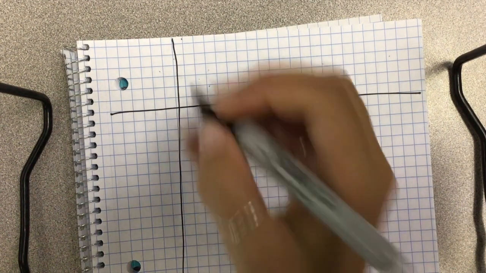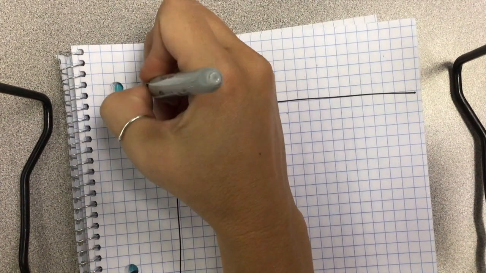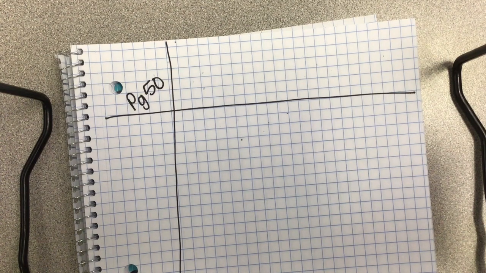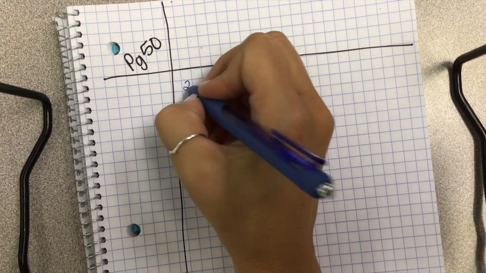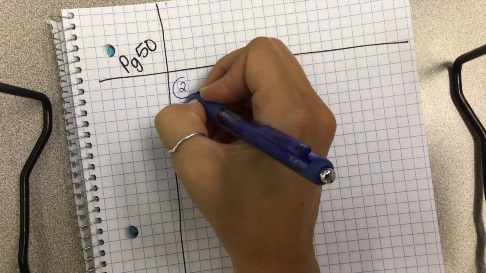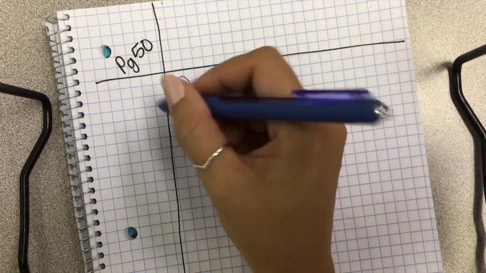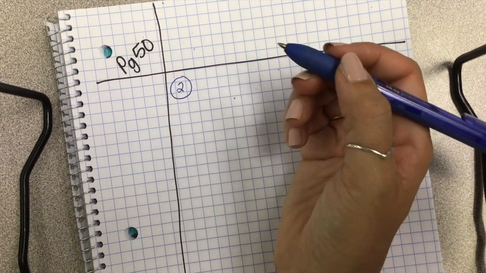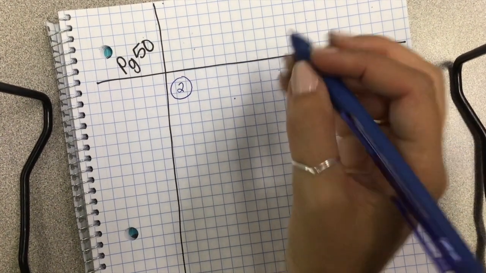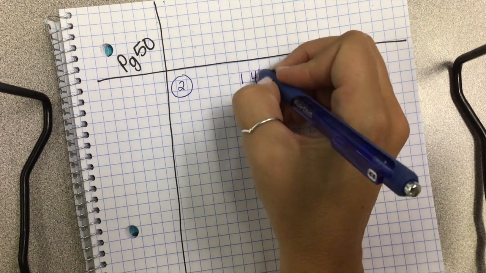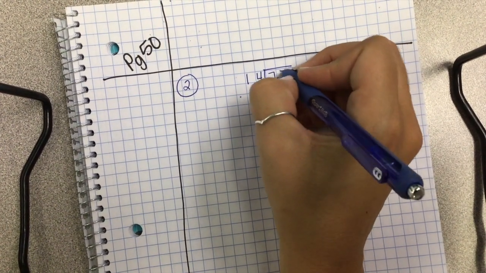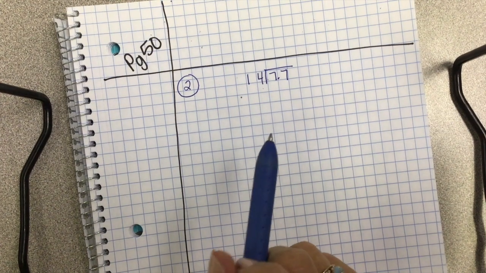And we are on page 50. All right, so we are up at the top of page 50 where it says 2. Gonna learn a strategy. I don't know why I put a circle over the 2. Should have done a half parentheses. Okay, so we're going to find 7 7/10 divided by 14.